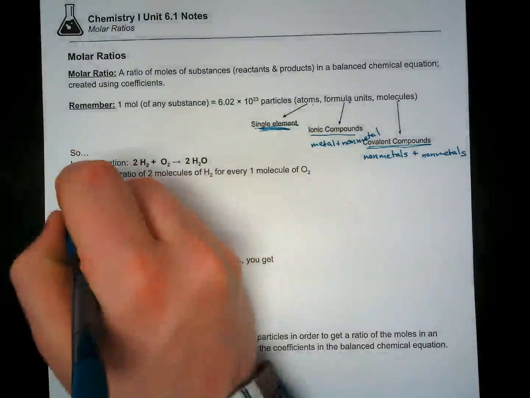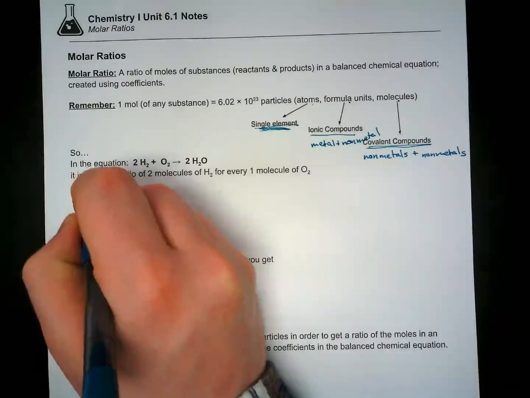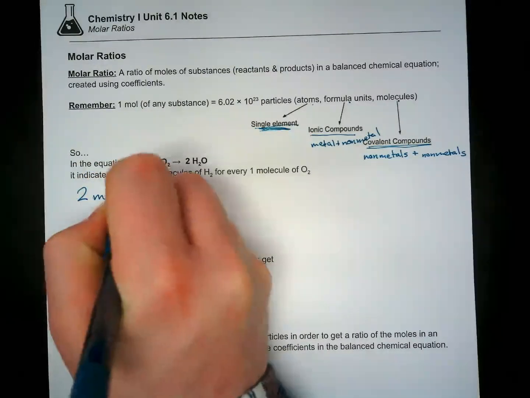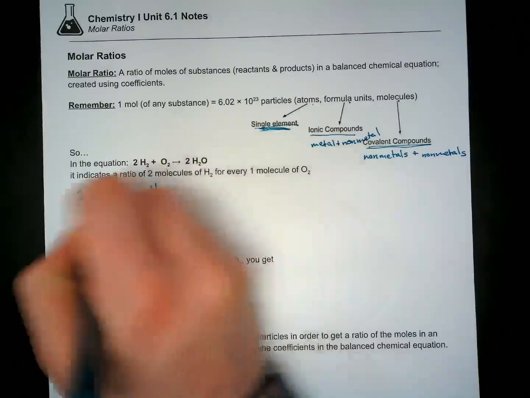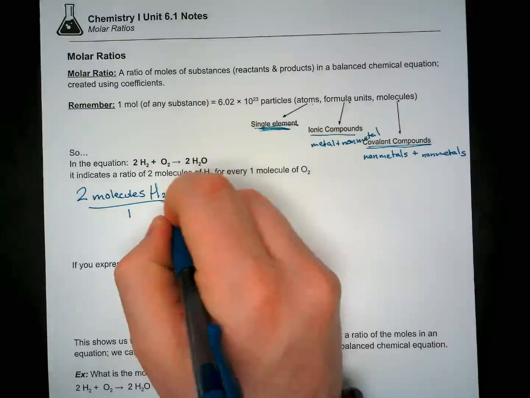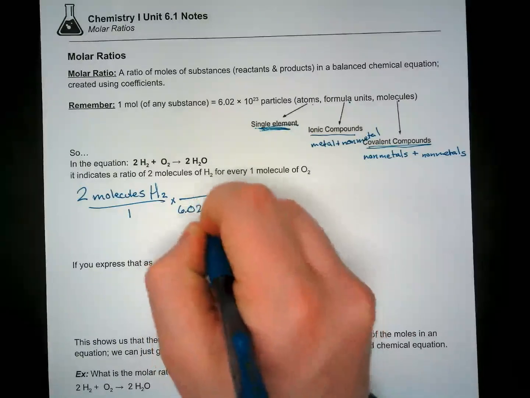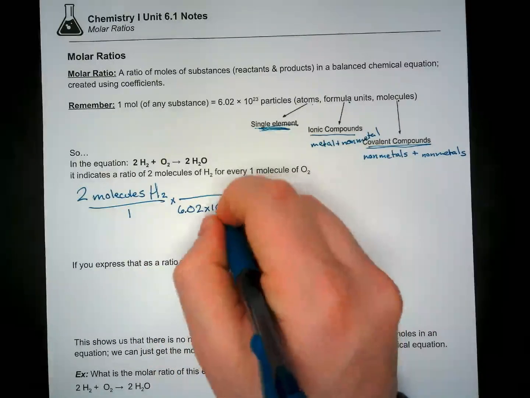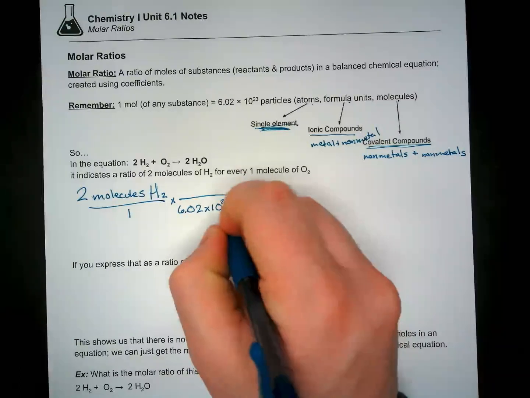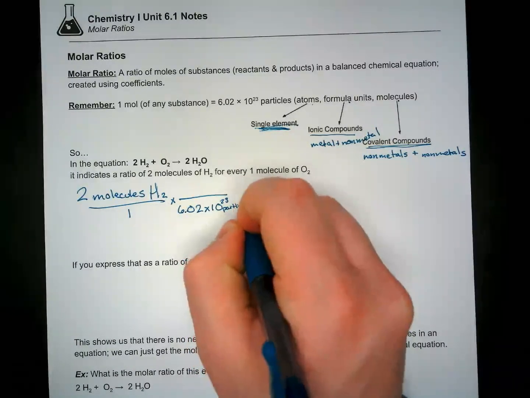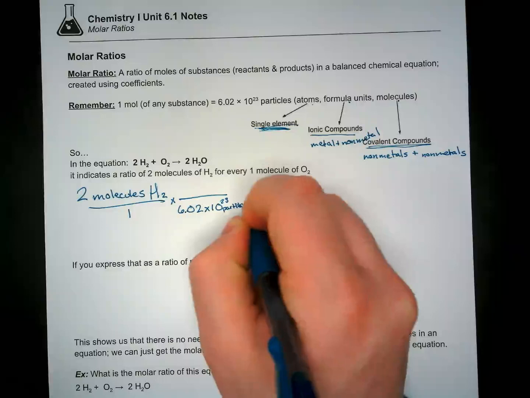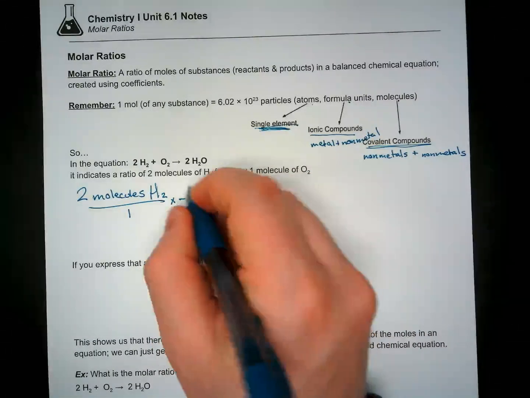We're just going to do what we've always done with molar conversion. So 2 molecules of H2 over 1, and we're going to convert these to moles, so divided by 6.02 times 10 to the 23rd particles.